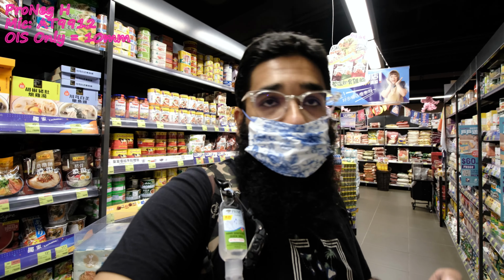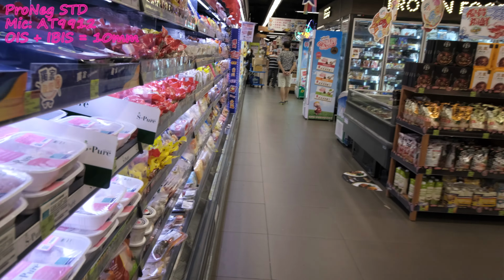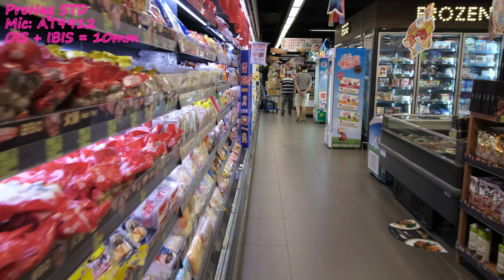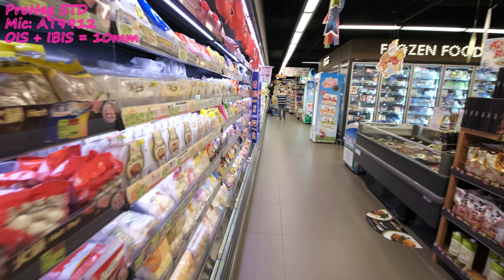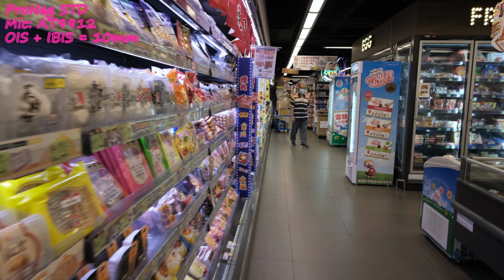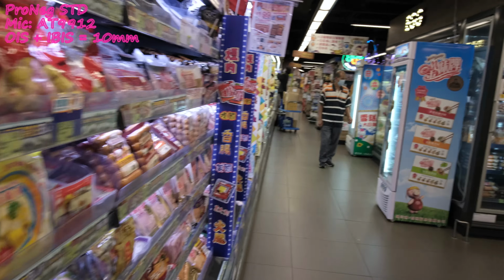10 millimeter, 11, 12, 13, 14, 15, 16, 17, 18 millimeter. Let me do again a walk. So this is the field of view you are going to get at 18 millimeter. I'm not using any DIS, digital image stabilization. 18 millimeter, 10 millimeter, 15 millimeter, 18 millimeter.